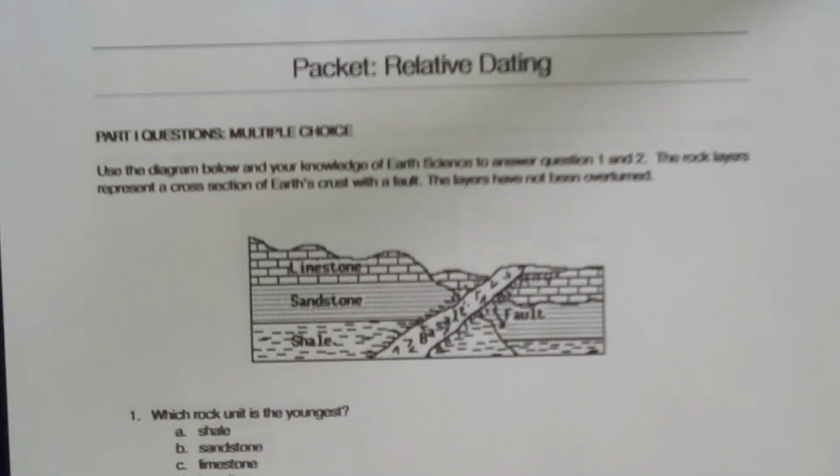Relative dating. Part 1, questions, multiple choice. Use the diagram below and your knowledge of Earth science to answer questions 1 and 2. The rock layers represent a cross-section of Earth's crust with a fault. The layers have not been overturned. Which rock unit is youngest?